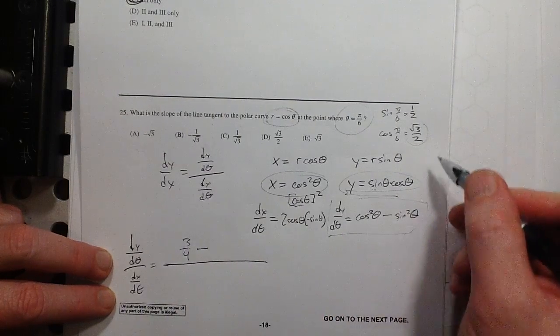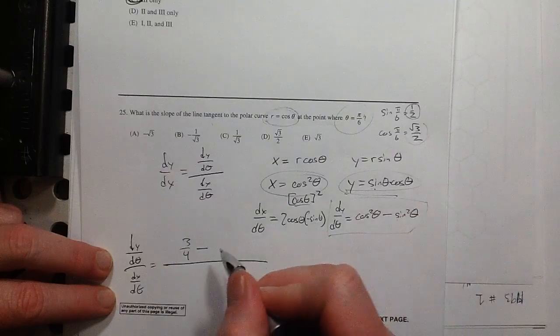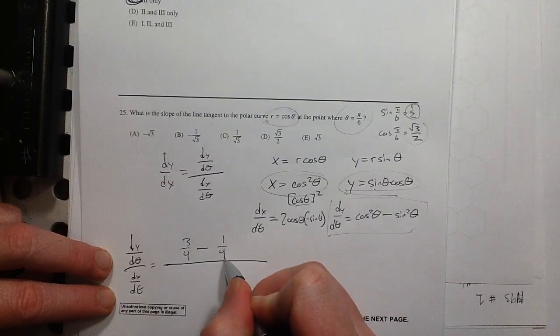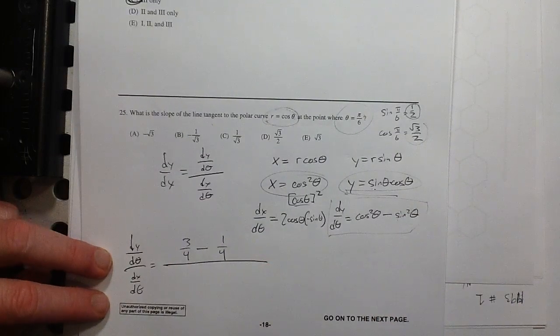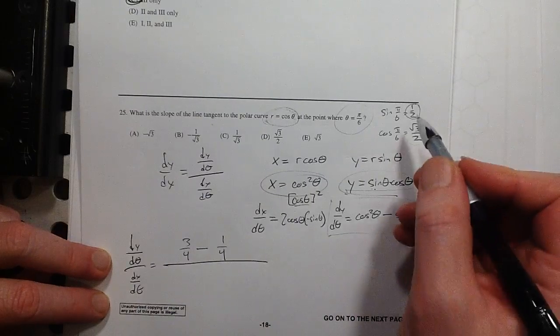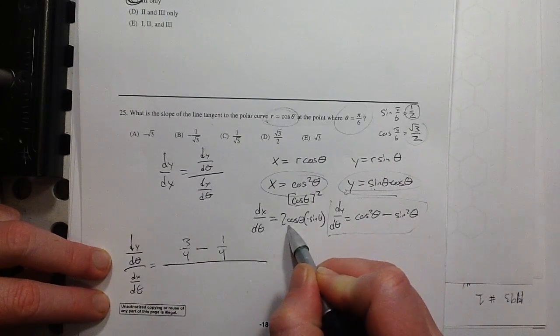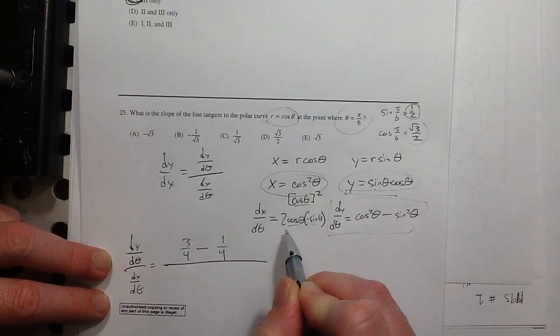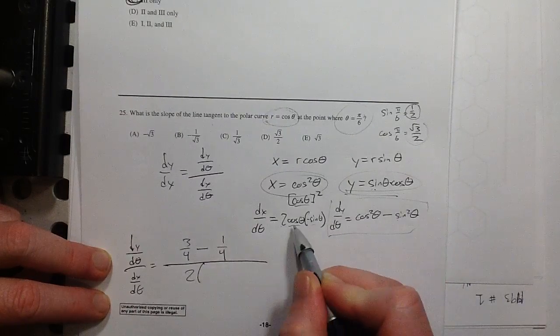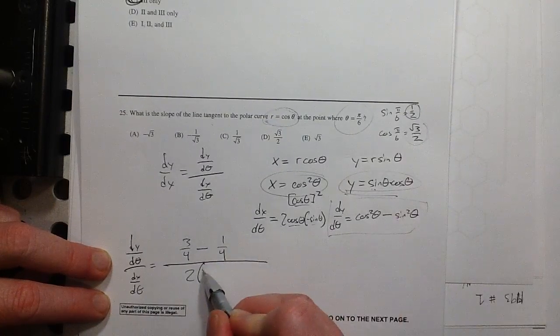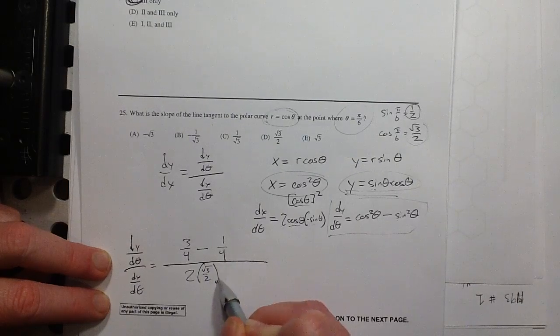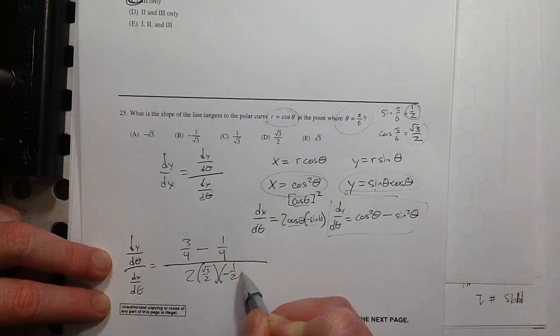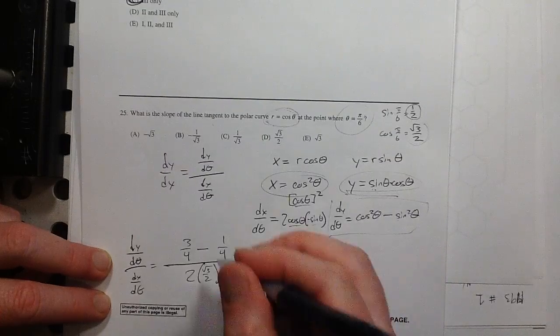Minus sine squared, that's that squared, 1/4. Okay, and on the bottom, I've got 2 times the cosine of theta times negative sine of theta. And let's see what we can do with that.